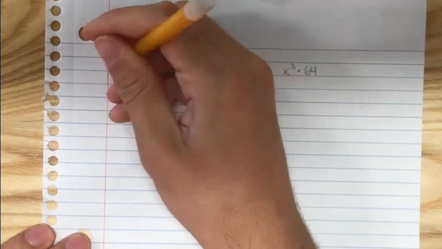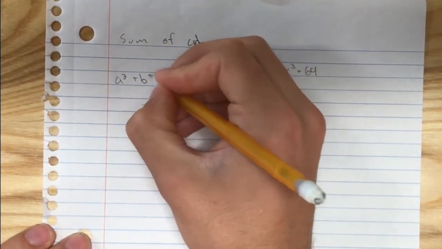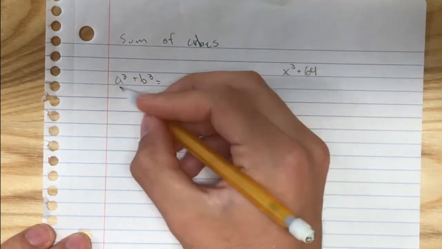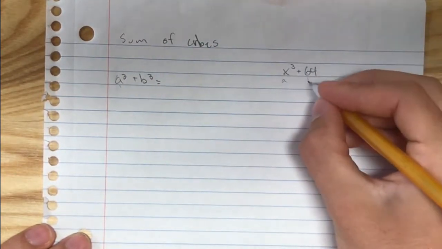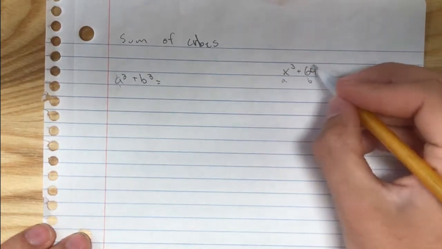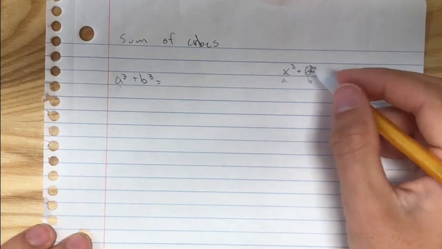Sorry, my mistake. It's going to be a cubed plus b cubed is equal to, so a cubed, a corresponds to the first number, the variable typically, and the b corresponds with the second number. Now, this number must have a cube root in order to be able to be solved through the sum of cubes. In this case, it is.